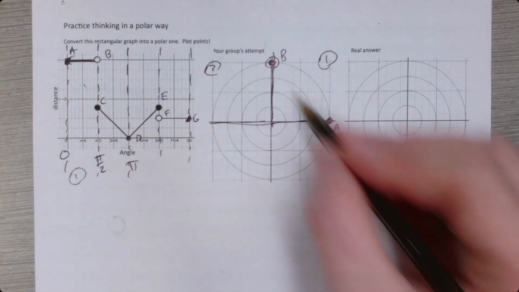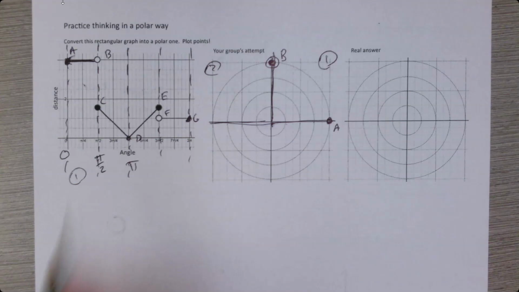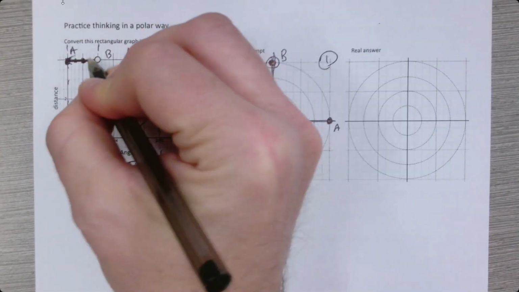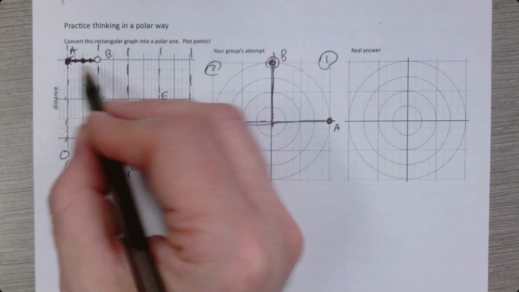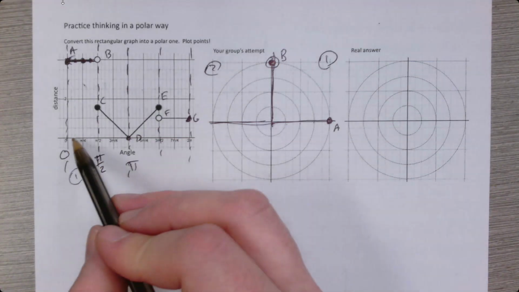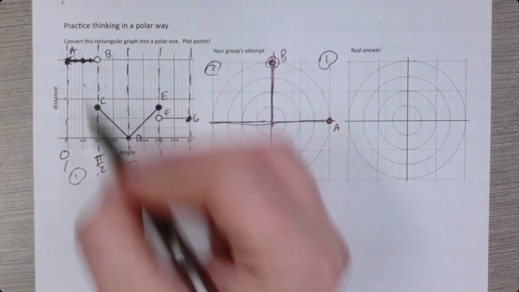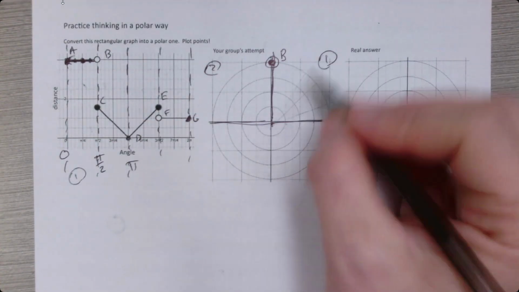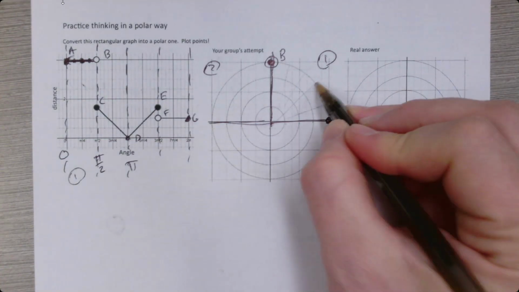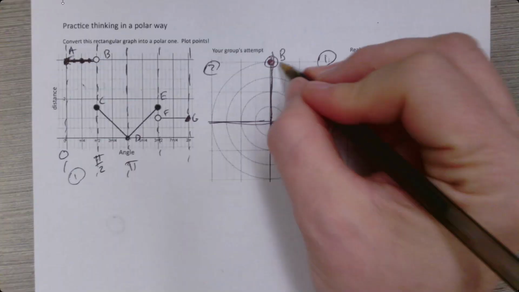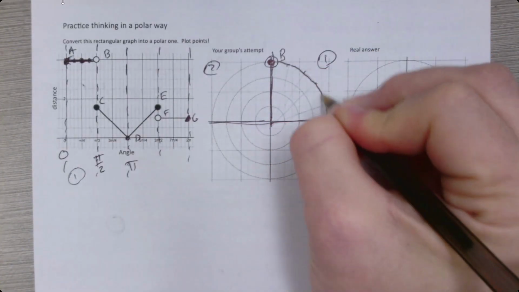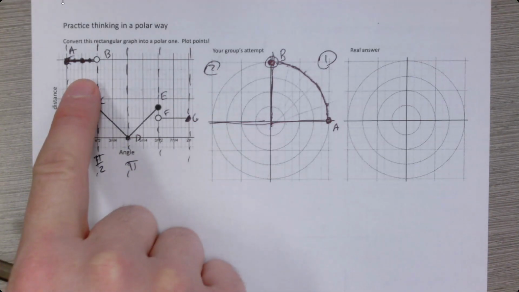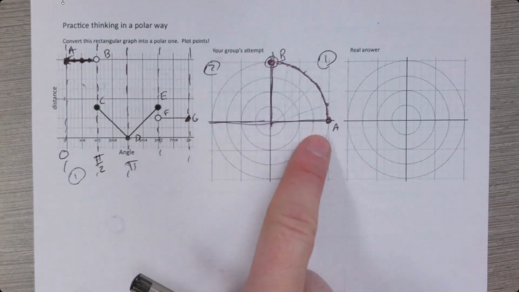I wouldn't just connect these with a straight line. So let's imagine a couple of other points. What if I had one at 45 degrees? Or what if I had 5 equally spaced points in there? What I'm noticing is no matter what the angle is, the distance is always 4. So you can imagine several different angles here. Doesn't matter what the angle is. The distance is always 4. So I'd have points all along the outside here. So a horizontal line for rectangular coordinates turns into part of a circle for polar coordinates.